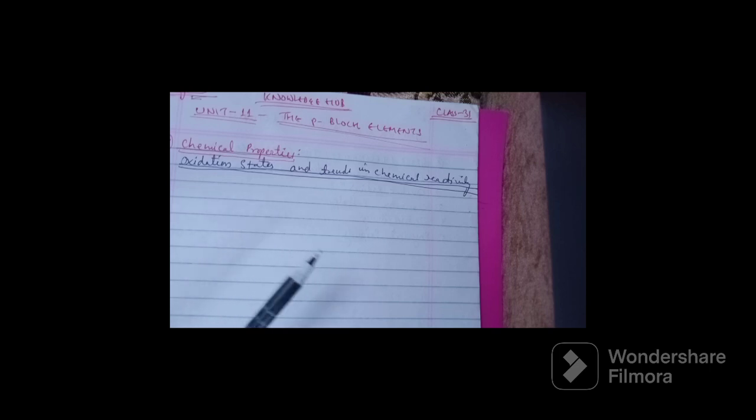So in chemical properties, where the oxidation states and trends in the chemical reactivity, here the group 14 elements have 4 electrons in the outermost shell.